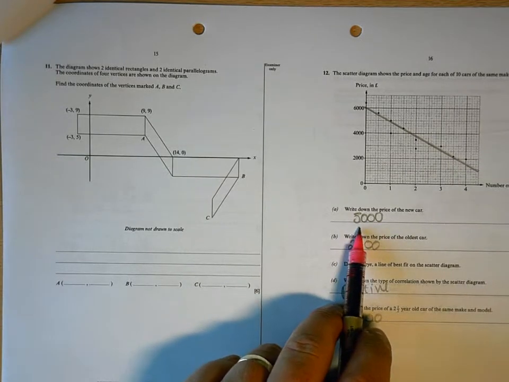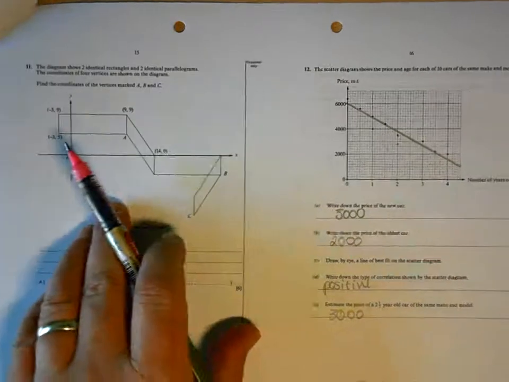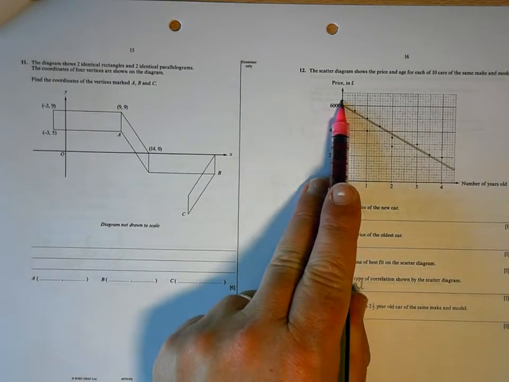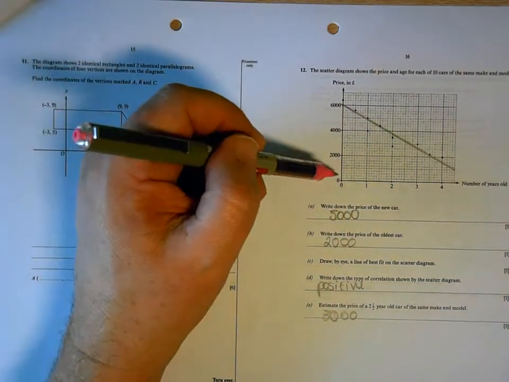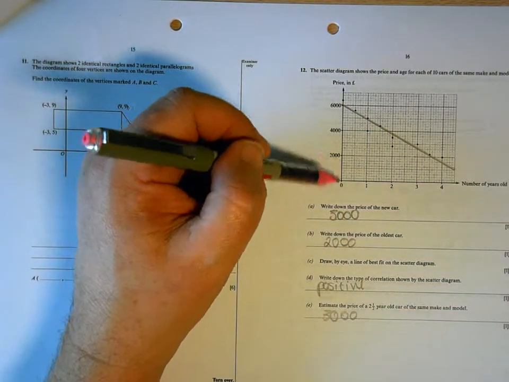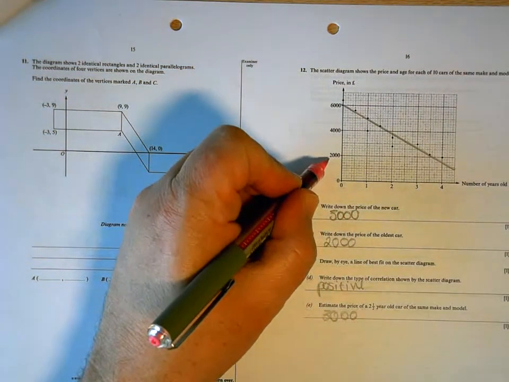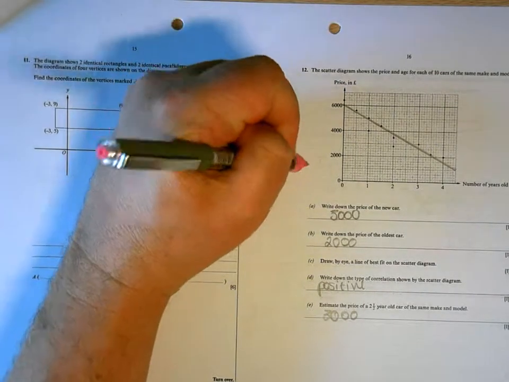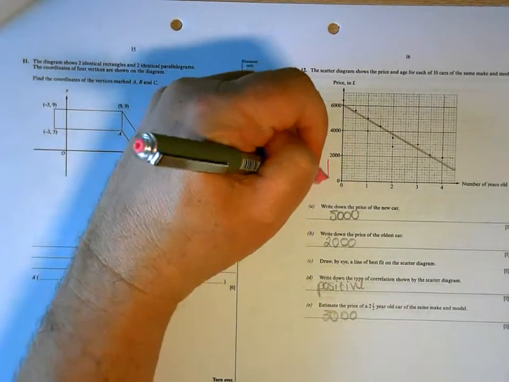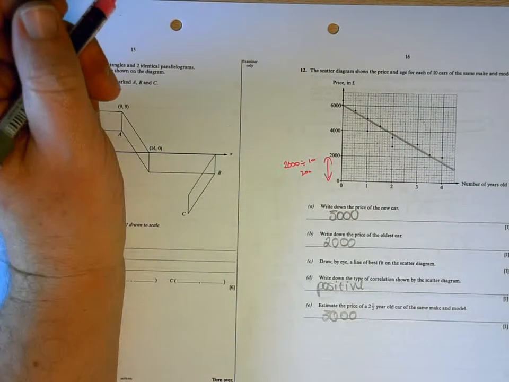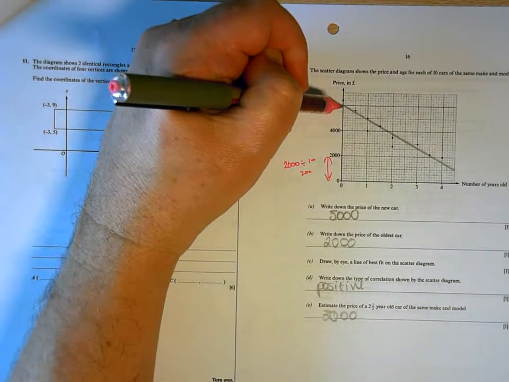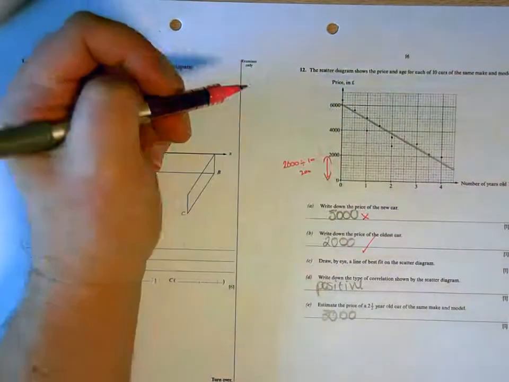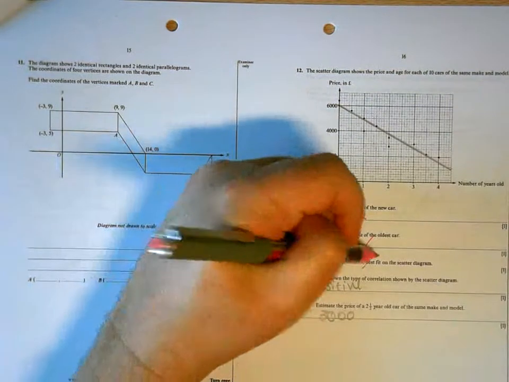Okay, the price of a new car. Well, how old is a new car? It hasn't got an age, it's brand new, so 0. Where is the 0 dot? It's there. Again, what you need to do is work out what each little square is worth. So going up, you're going from 0 to 2000 in 10 jumps. So you're doing 2000 divided by 10 is 200. So each little square in that direction is 200. So that's 6,000, 6,200, 6,400. That one's right. Your line of best fit is good.